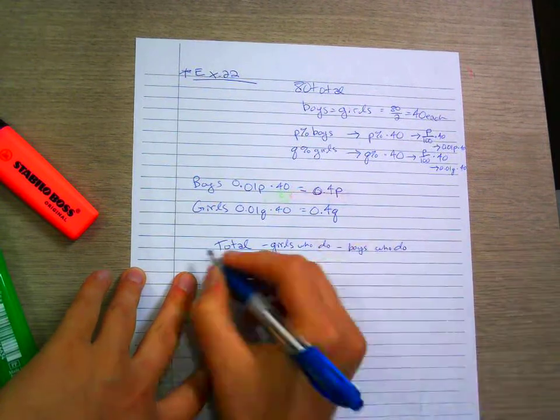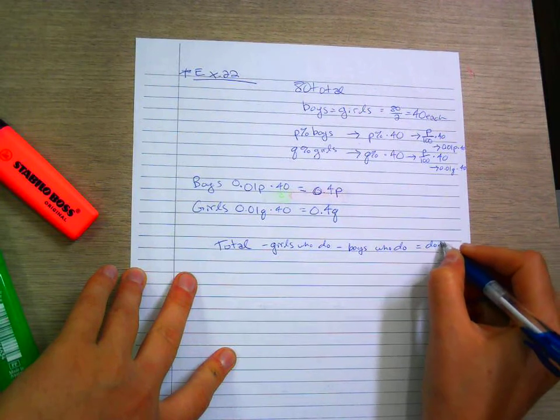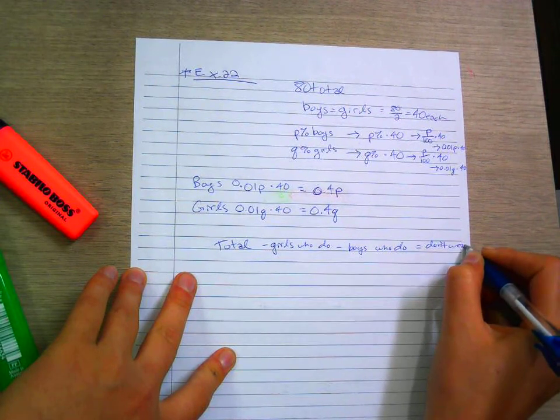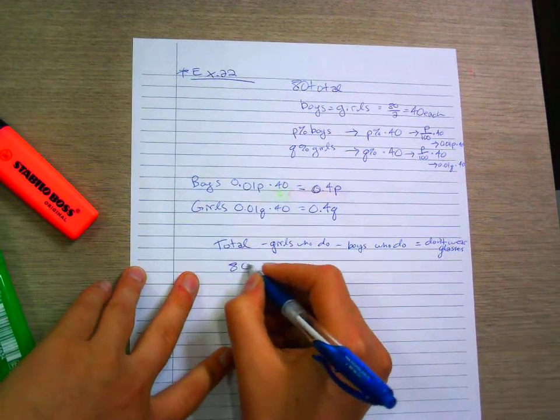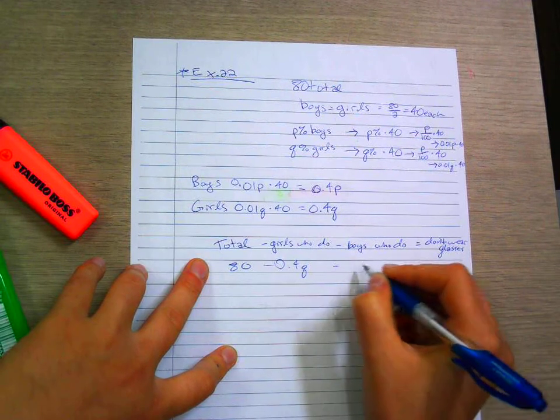Don't wear glasses. So the total we know is 80. Girls who do are 0.4Q. Boys who do are 0.4P. And so this would give us the total number who don't wear glasses.